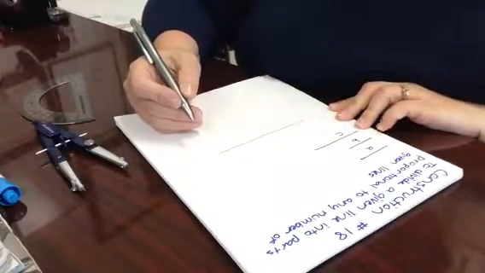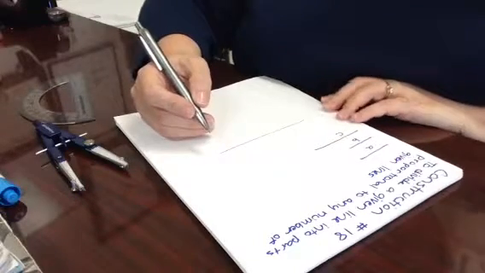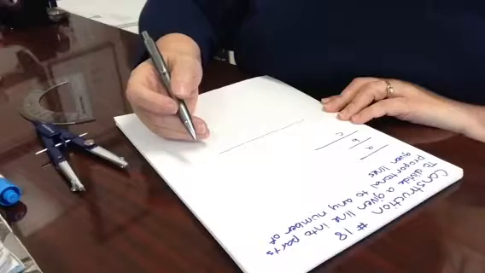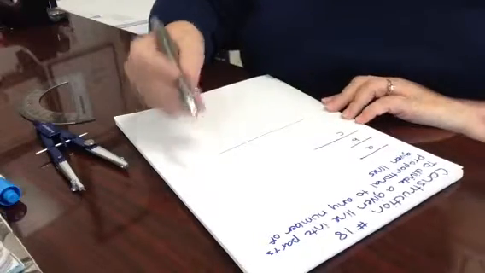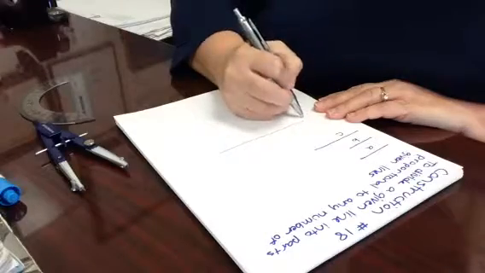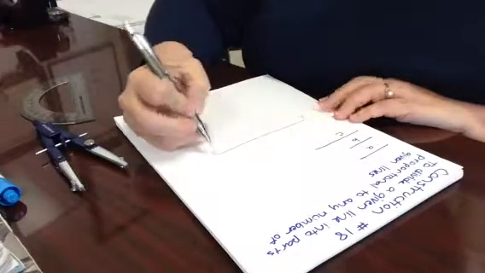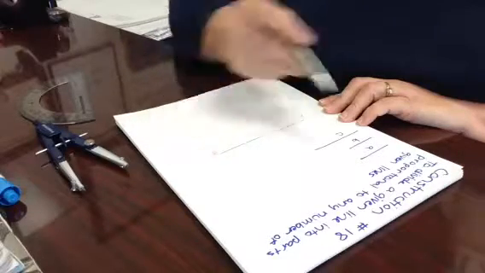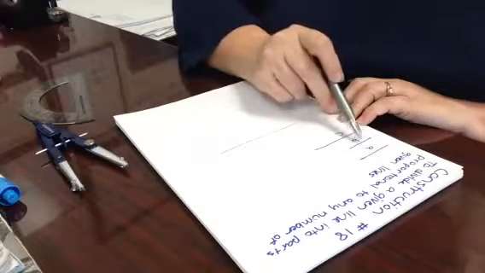Construction number 18, we're dividing a given line into parts that are proportional to any number of given lines. And so here's our given line. I'm going to label this AB. And we're going to divide line AB into parts that are proportional to these three lines that we're given.